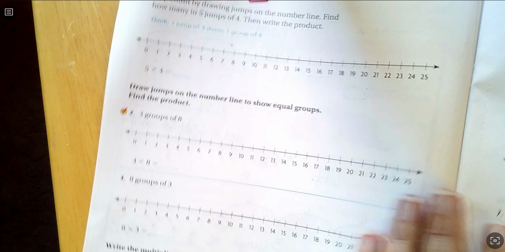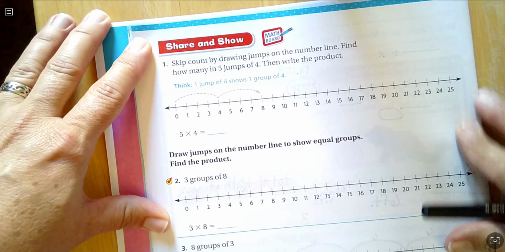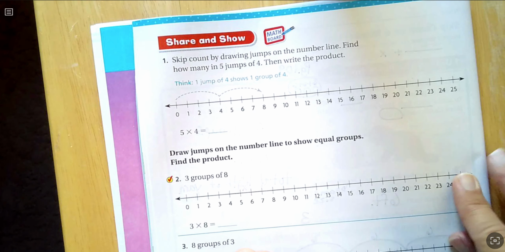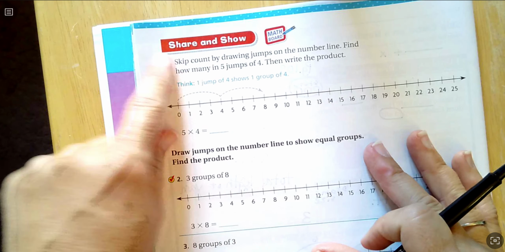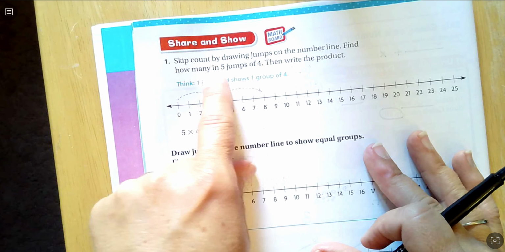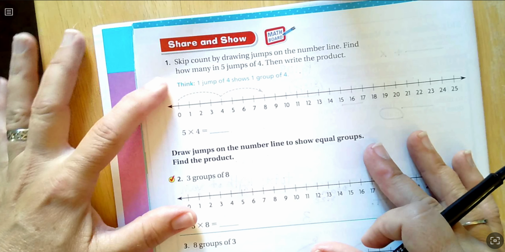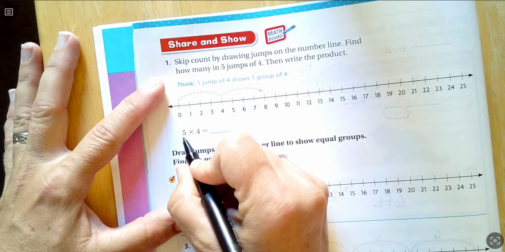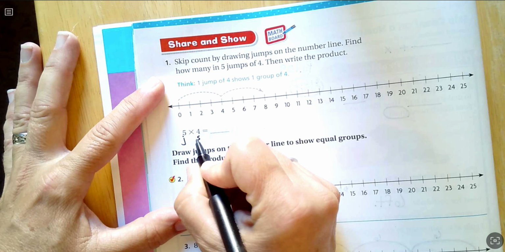We're going to turn the page, and now we're going to get some practice with share and show. This is where I want you to pause the video after we do number 1 together, and I want you to try it on your own, okay? Skip count by drawing jumps on the number line. Find how many in 5 jumps of 4. Then write the product. So 5 jumps of 4 spaces, right?